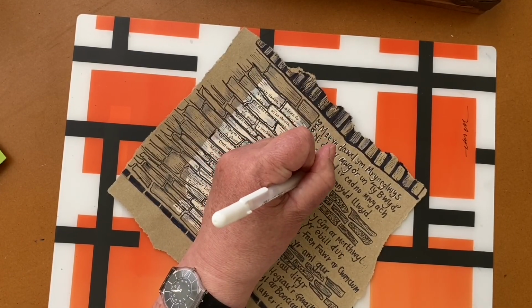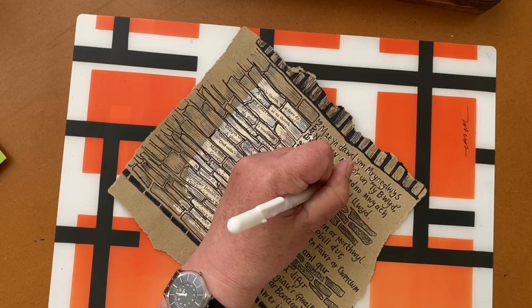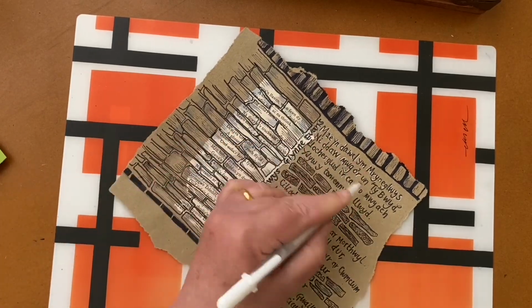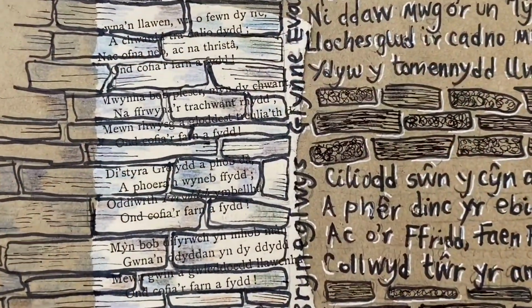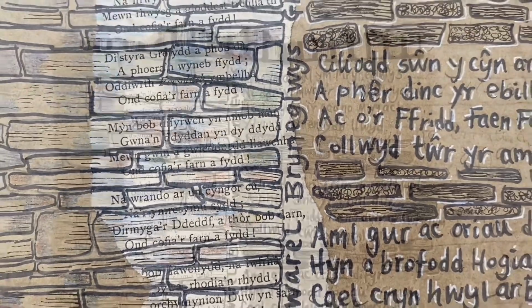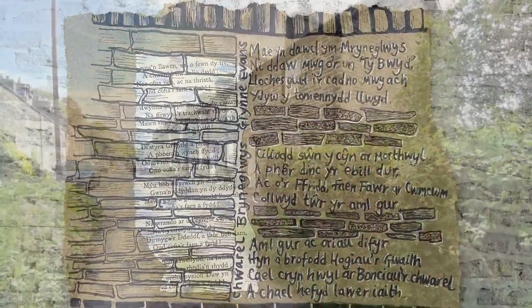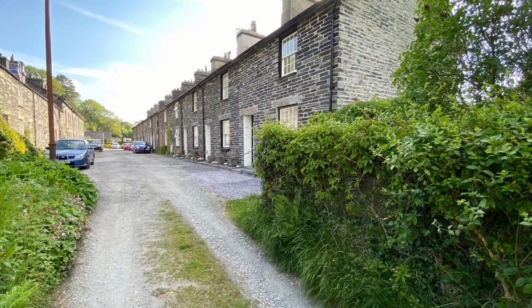Hefyd, ar ôl meddwl, o'n i'n really hapus efo'r ysgrifennu. I wasn't that happy with the writing, so I've used some white highlighter pen, and I think that's really quite effective.